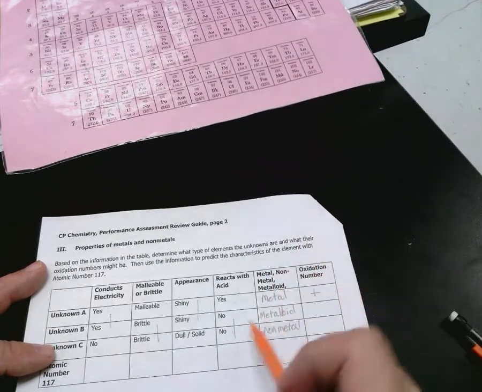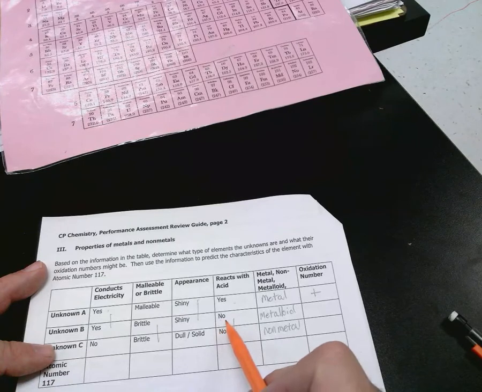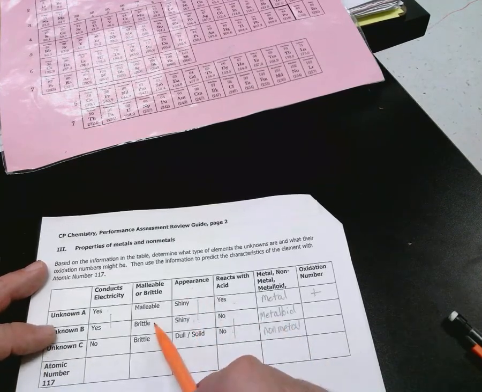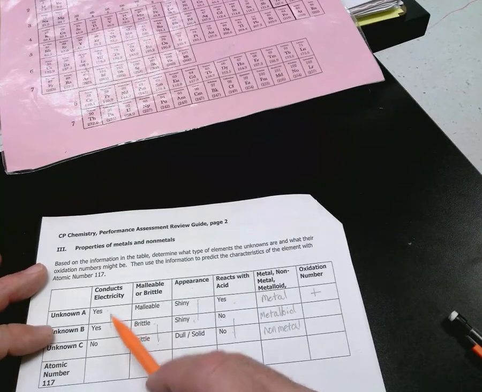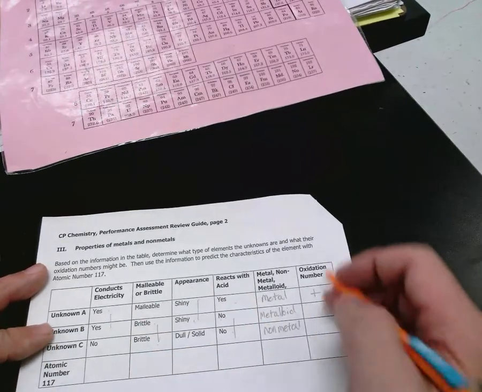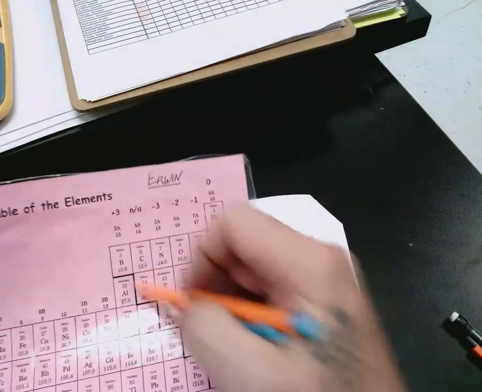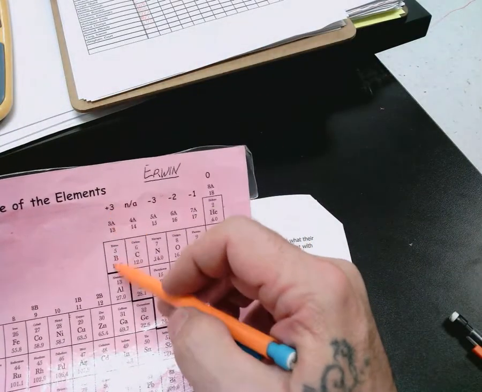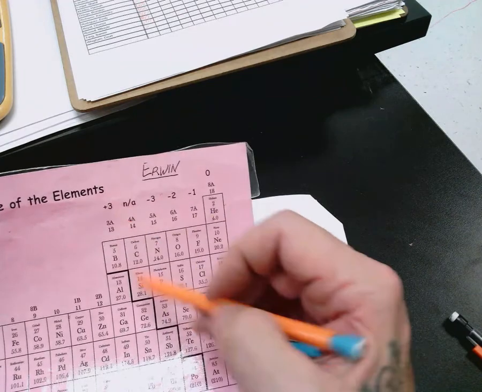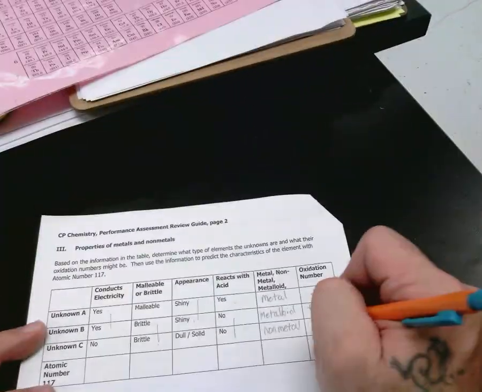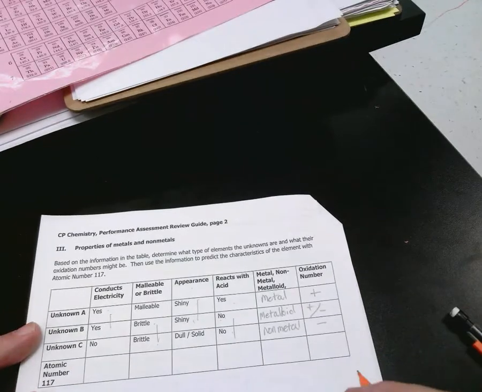Metalloid, see, because it doesn't react with acid, just like a nonmetal, but it's shiny like a metal. It's brittle like a nonmetal, but it conducts electricity like a metal, so it's a metalloid. Metalloids can have plus or minus oxidation numbers because they are right here. So boron has a +3, silicon has a +4, -4. Nonmetals have negative oxidation numbers.